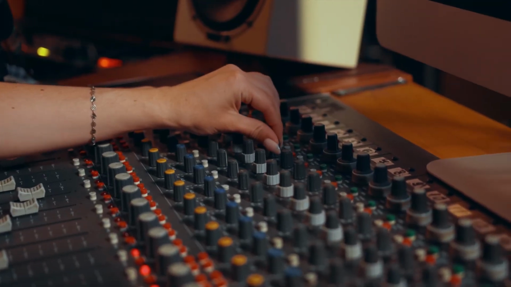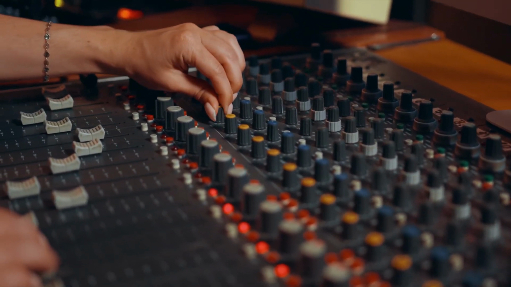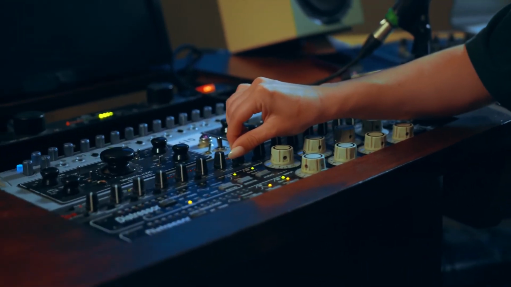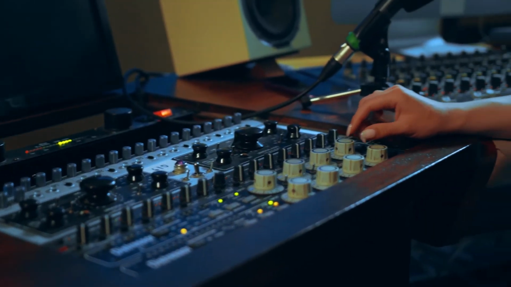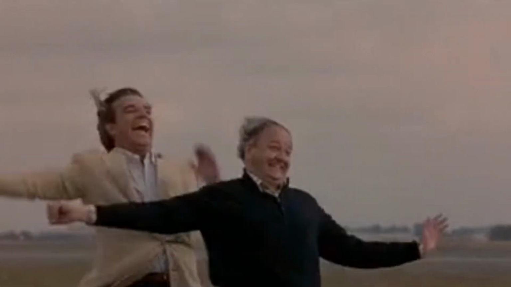The mix you send to the master engineer must be 32 or 64 bits float. The master engineer will add the dither when he will close the session in a 24 or 16-bit wave. If she's unable to do so, simply look for another one.